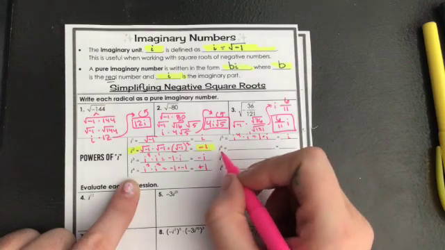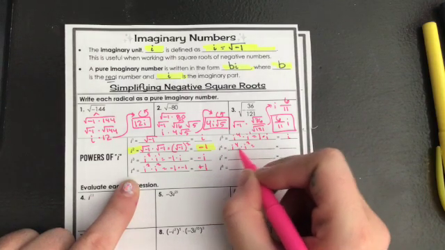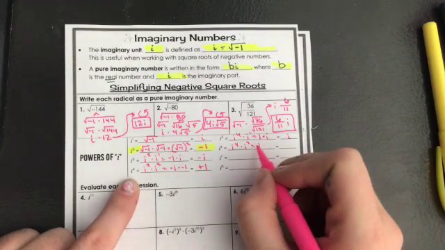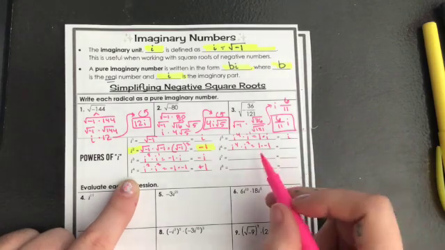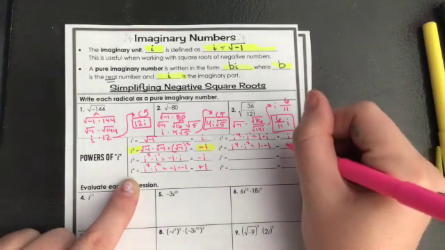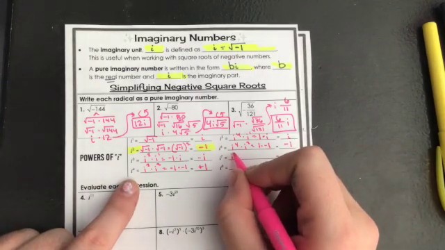Keep going. I to the 6th is like I to the 4th times I to the 2nd. I to the 4th is worth 1. I to the 2nd, that's our OG, is -1. 1 times -1 is -1. We keep going like this.